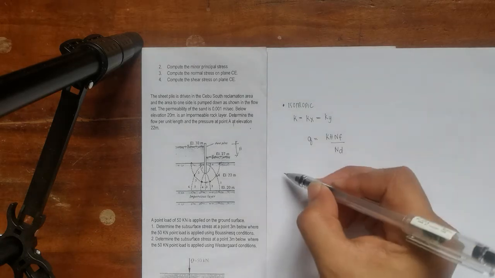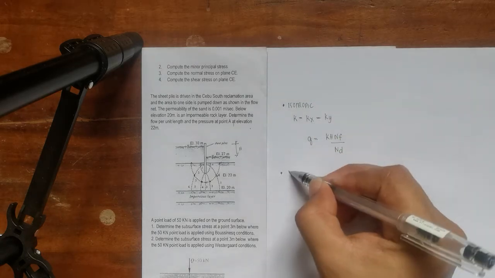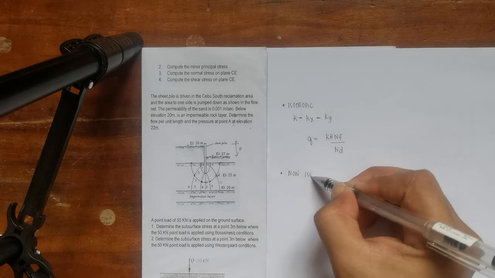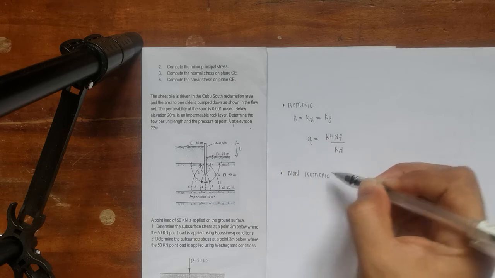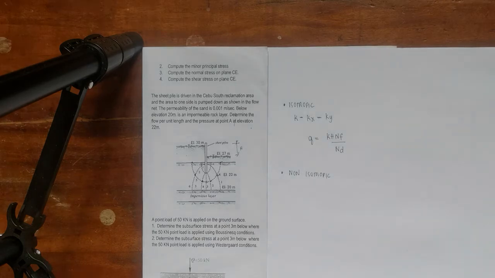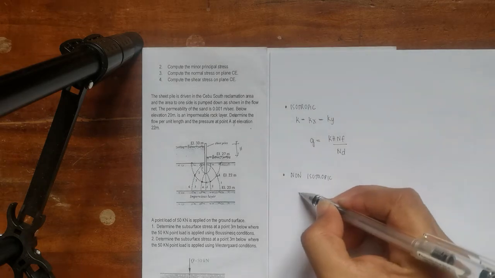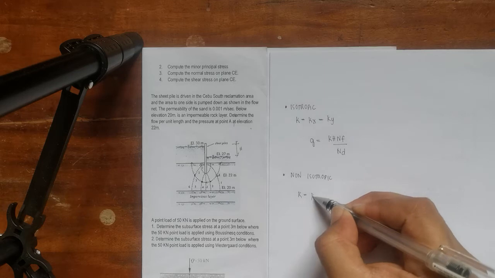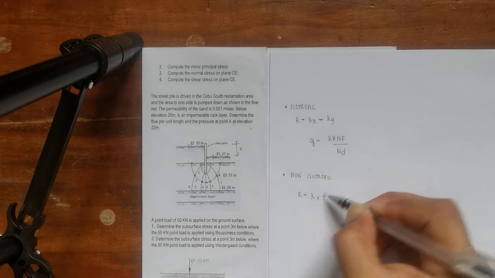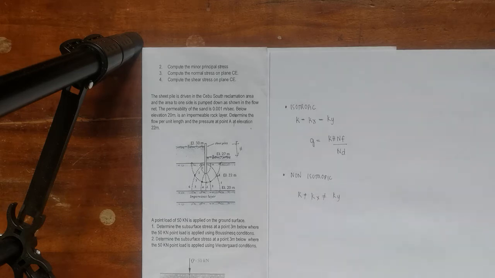The opposite of the isotropic condition is the non-isotropic condition. In non-isotropic soil, the flow in all directions is not the same because the soil particles are not the same. The flow may be slower in one direction and faster in another direction. Therefore, the hydraulic conductivity in the X direction is not the same as the hydraulic conductivity in the Y direction.